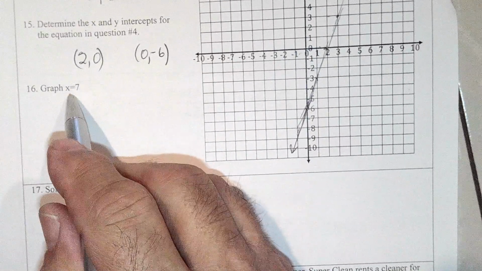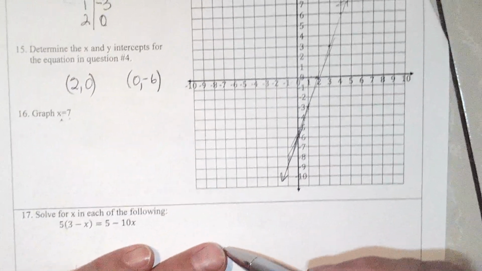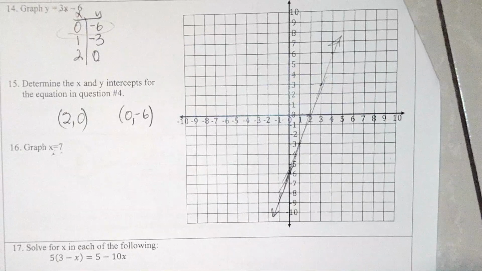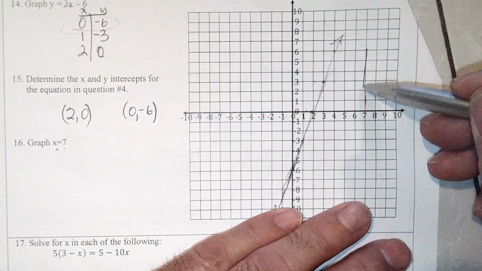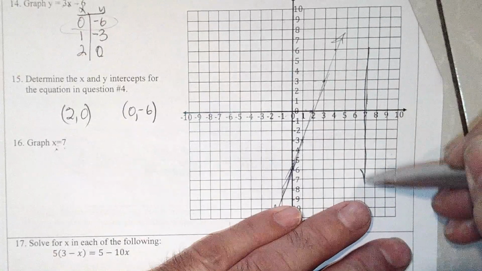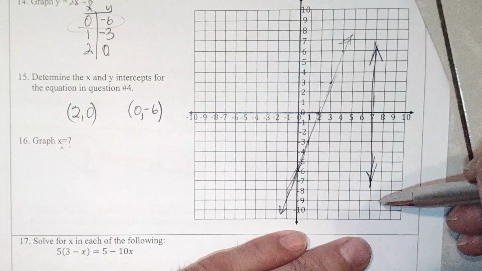Then it says graph x equals 7. The line where all the x coordinates are 7. So the x coordinates are all 7 right here in that direction, going on forever, up and down.